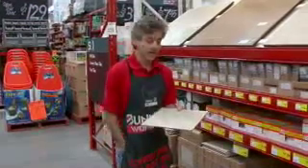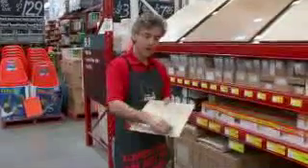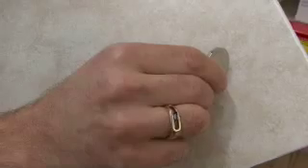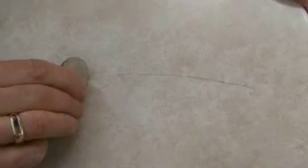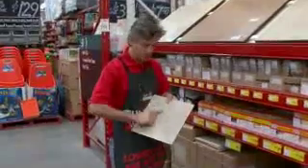Another good test to take is to grab a coin from your pocket, as in this case here, and rub it as hard as you can along the surface of the tile. If it's a good quality tile, you should be able to just rub that off, like so. And as you can see, we're back to where we were before.